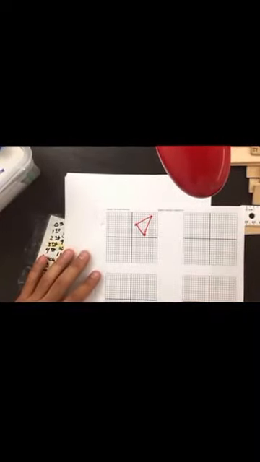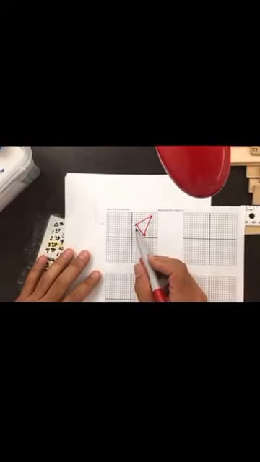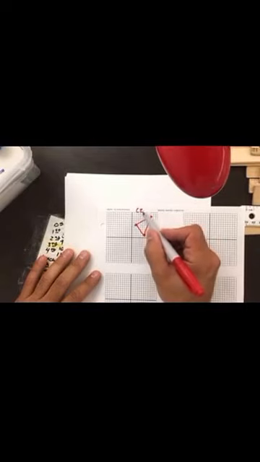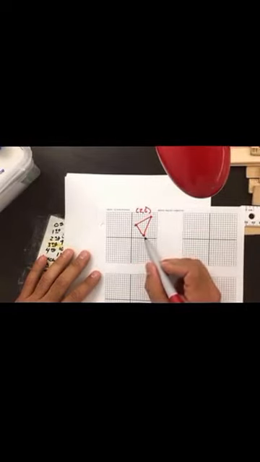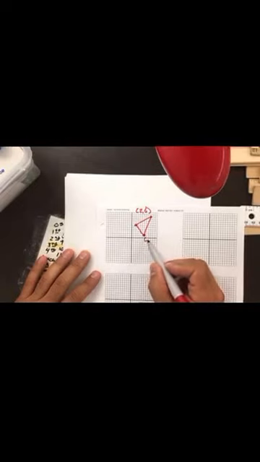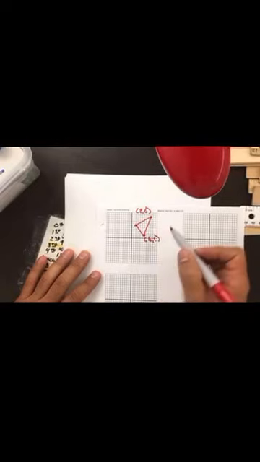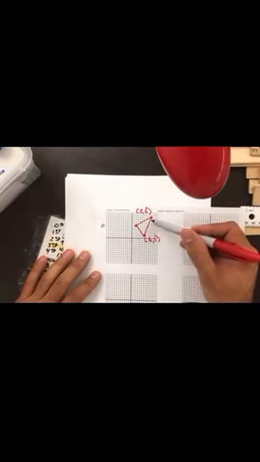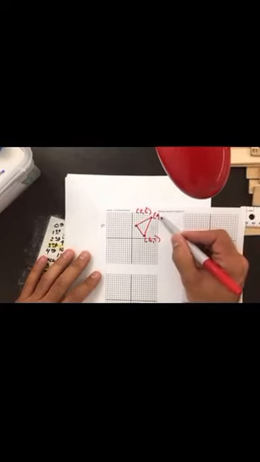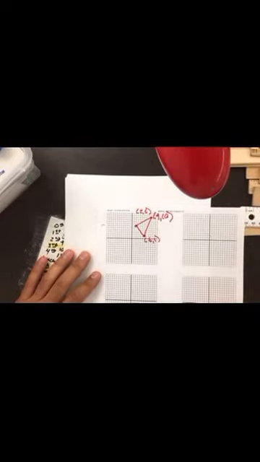So first thing I'm going to do is locate the points. So I got 1, 2, 1, 2, 3, 4, 5, 6. So I have the point 2, 6. 1, 2, 3, 4, 5, 6, 6, 7, 8, 9, 10. So those are my 3 points.